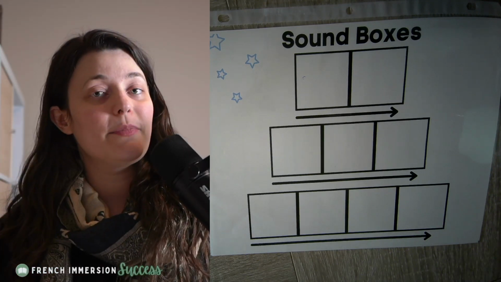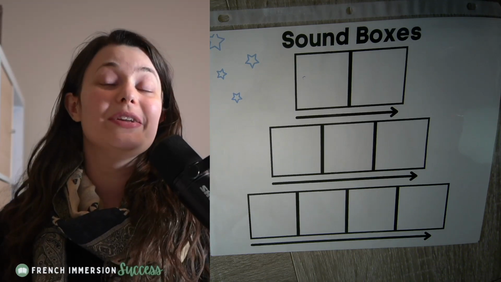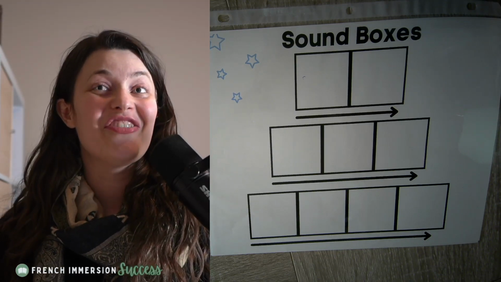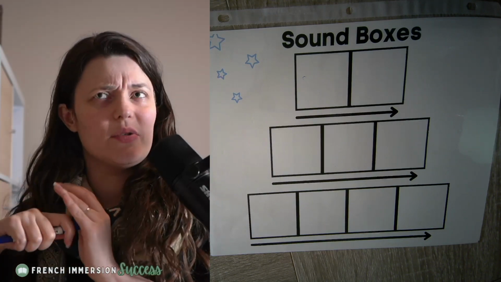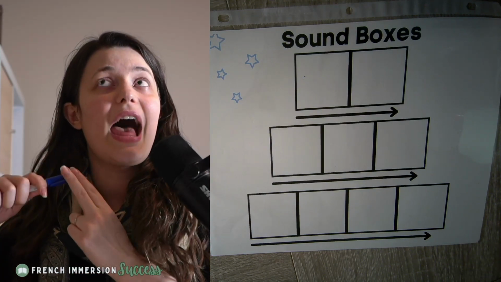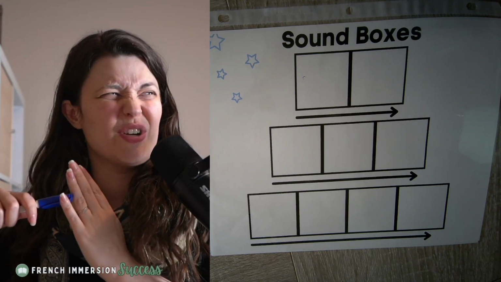So, for example, there's the word wagon in English, which when you translate it into French, it's wagon. Wagon. So first, let's start with how many sounds it is. V, a, g, on. 4 sounds.